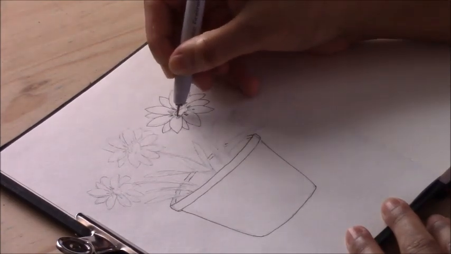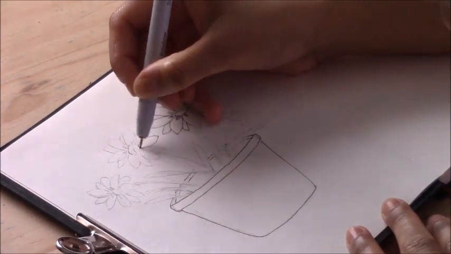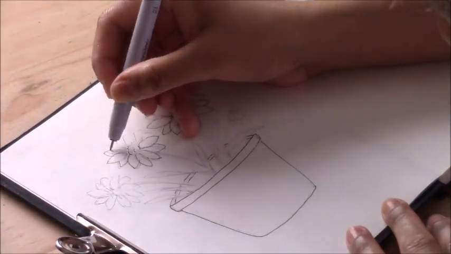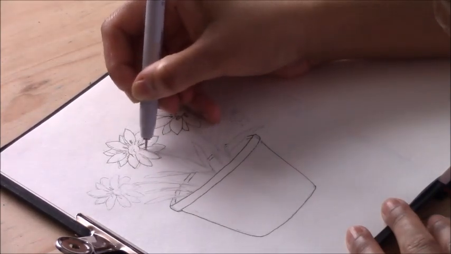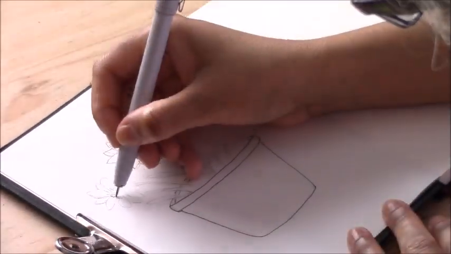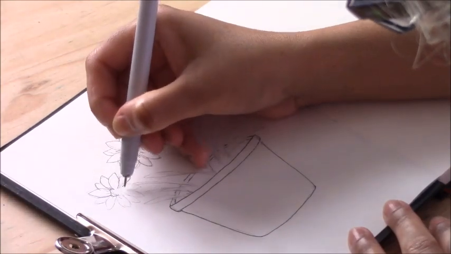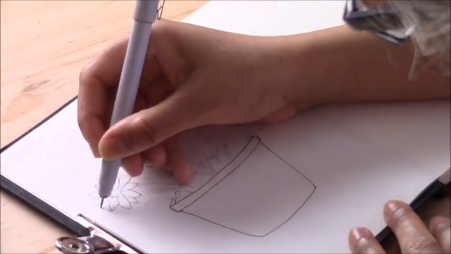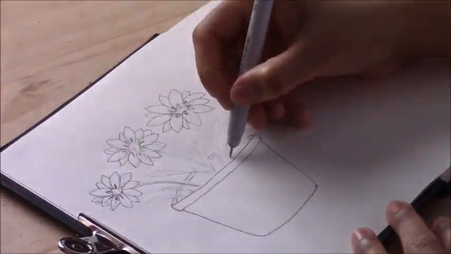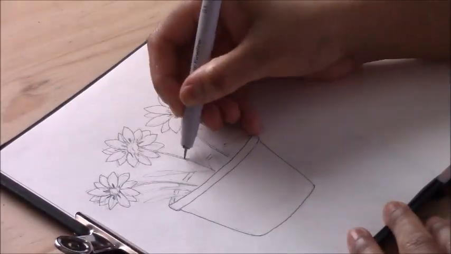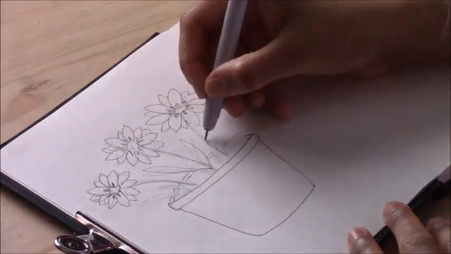If I included every single leaf that was in that reference, I would have a very busy piece, and my viewers' eyes would be going all over the place, and it'd become too confusing and just too busy. So I wanted it to be a simple piece and just have the focal point very clearly visible, and that's what I did here by just including the 3 flowers, 1 flower bud, and just some of the leaves from the flowers, but not all of them.